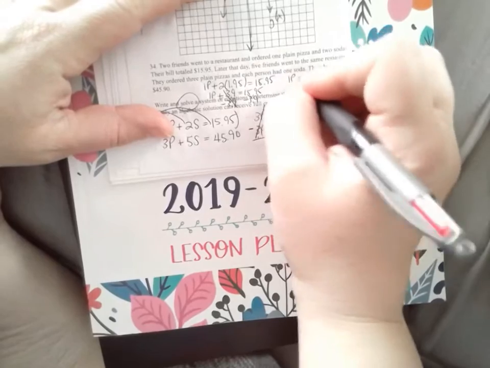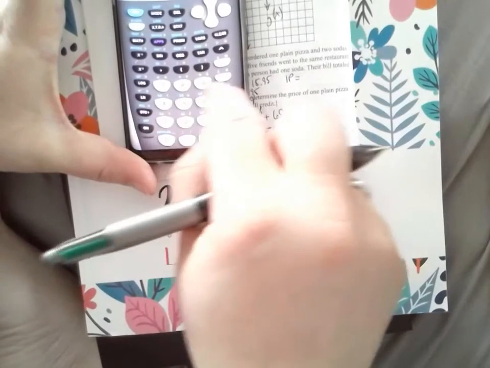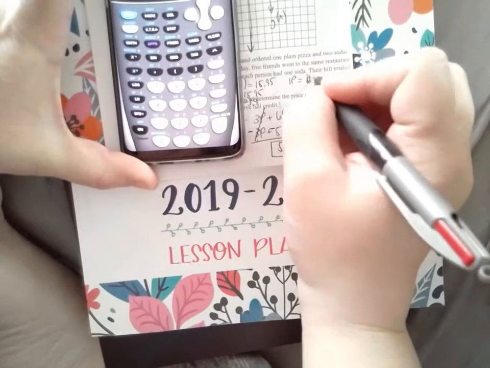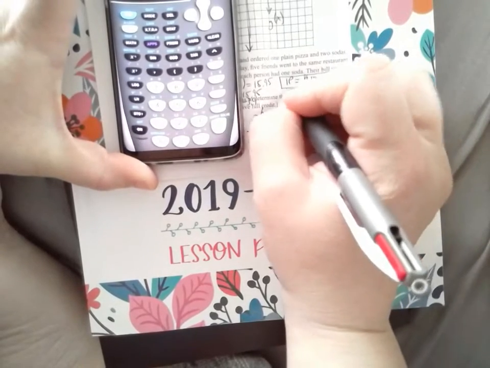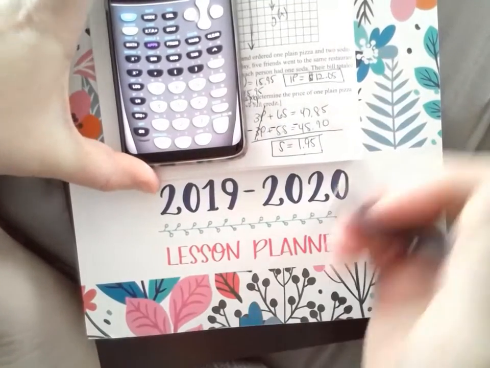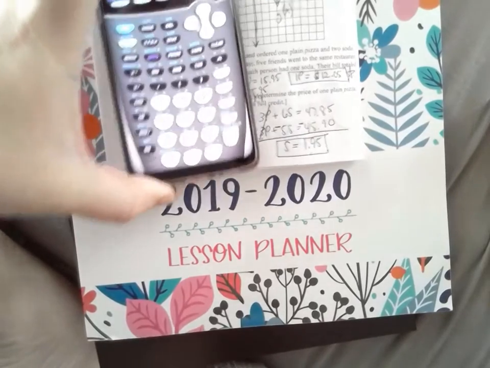And then one pizza is equal to $15.95 minus 3.9, which is $12.05. And since it says 1p, I know that stands for one full pizza. I answered the question. So there is the solution to this, $12.05.